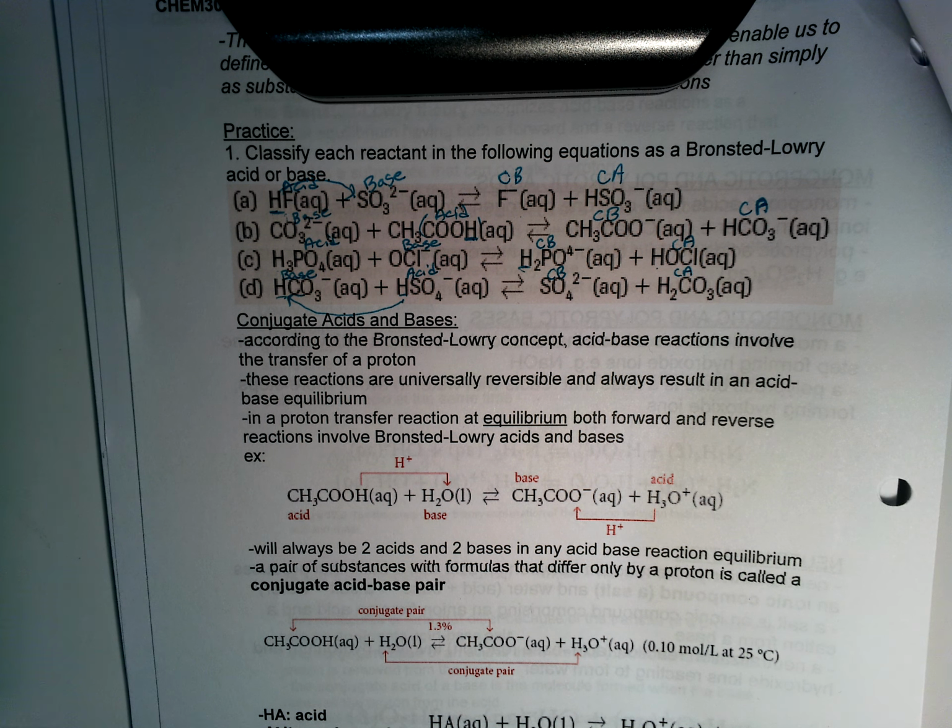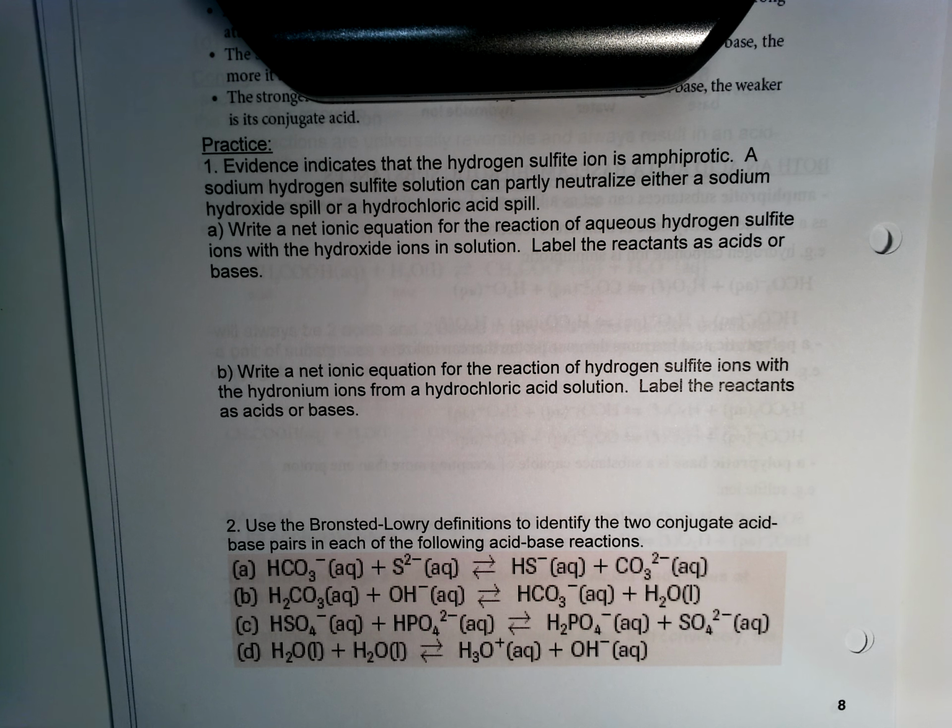And so the rest of this page is just more notes. You can look over them, and I've probably talked about them in the other video. Okay, here are some more examples from page 8 of our notes.